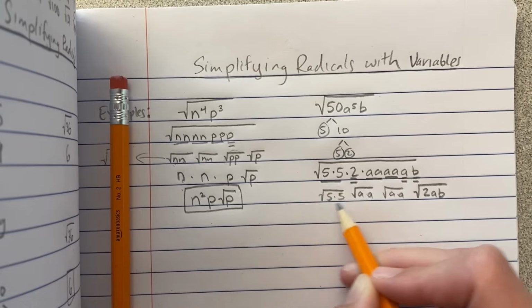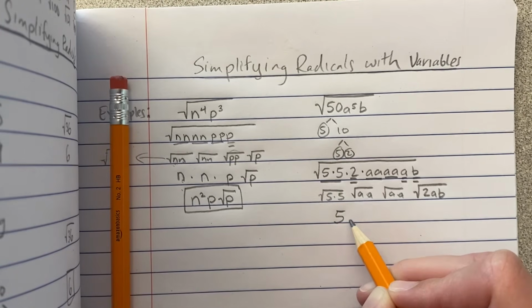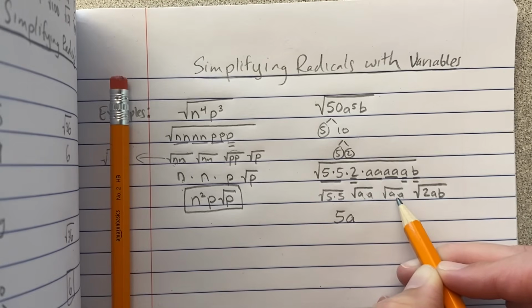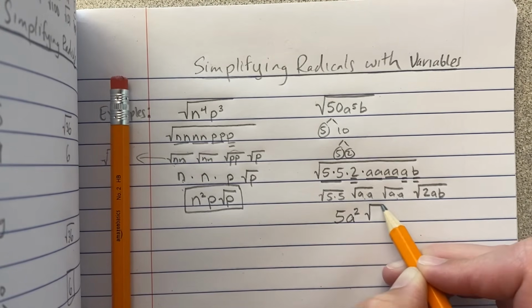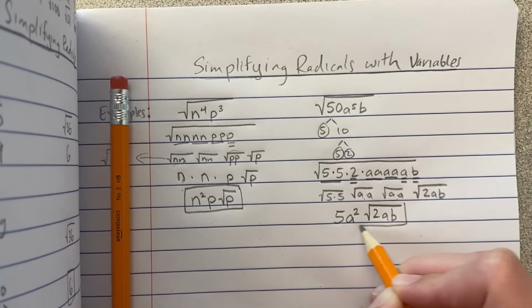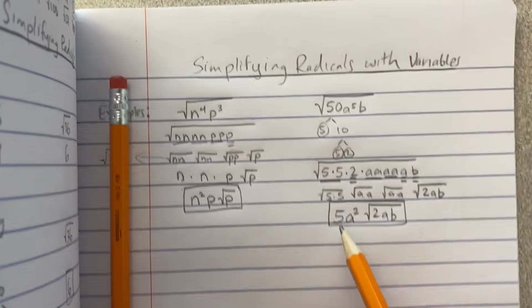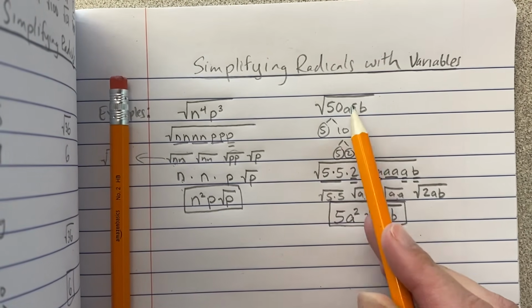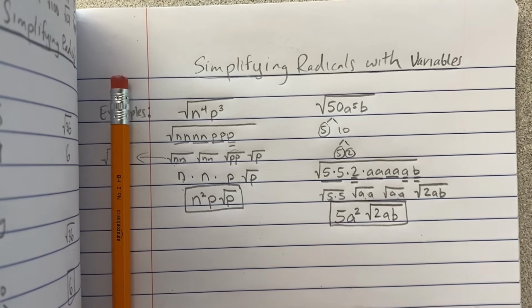Okay, this simplifies. This is the square root of 5 squared, that becomes 5. This is the square root of A squared, that becomes A. This is the square root of A squared, that becomes another A. Let's just be lazy and write it like this. And then this does not simplify. And that's it. Now notice if it was just 50, it would just be 5 root 2. And if it was just A to the 5th B, it would be A squared, square root of AB. But I can combine them and it looks just like this.